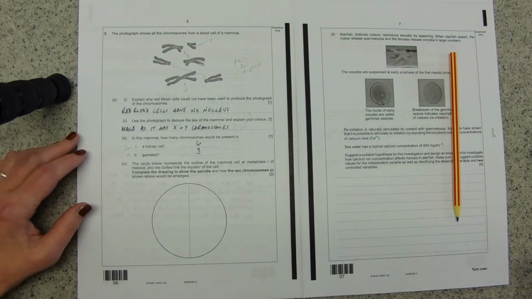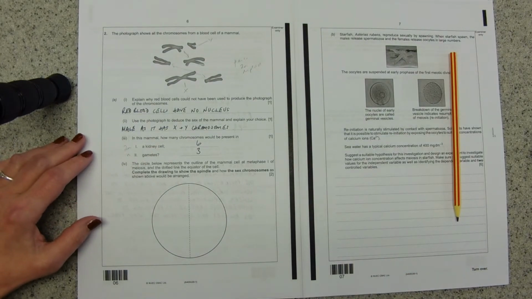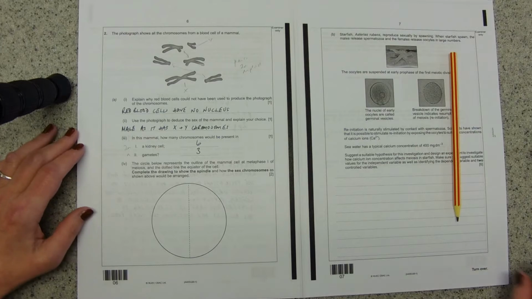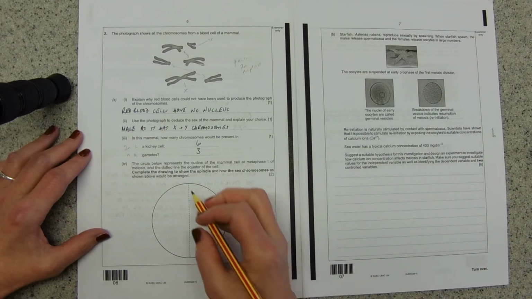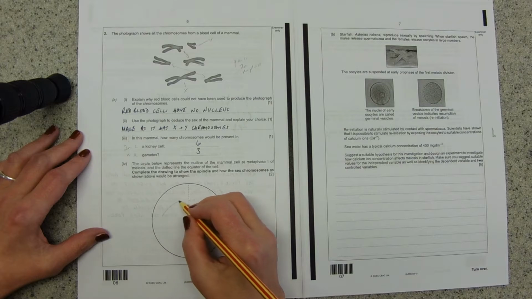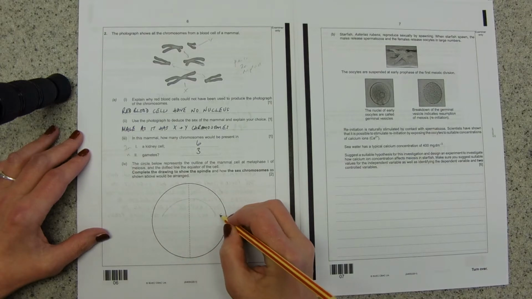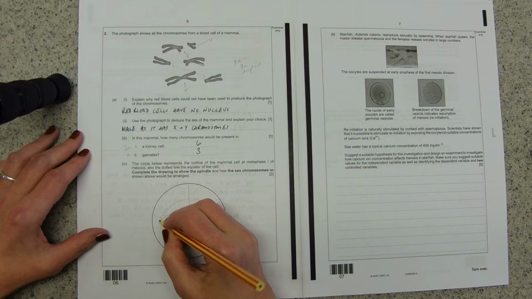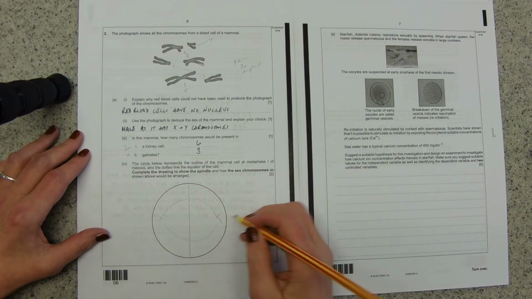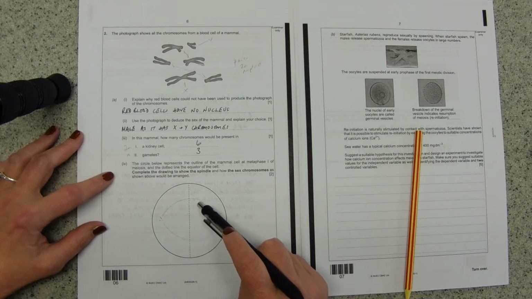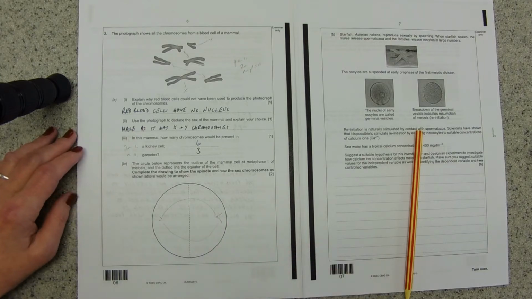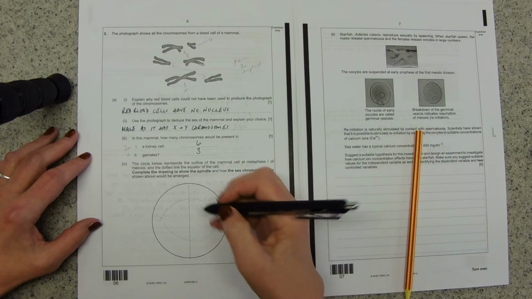Draw something. The circle represents the outline of the mammal cell at metaphase 1. The dotted line, the equator. Complete the drawing to show the spindle. That's my spindle. That's my centrioles there. I'll put 2 spindles on for fun. Show the spindle, and do we have to label anything? Oh no, do I have to label anything? That's a miracle. I might do that anyway.